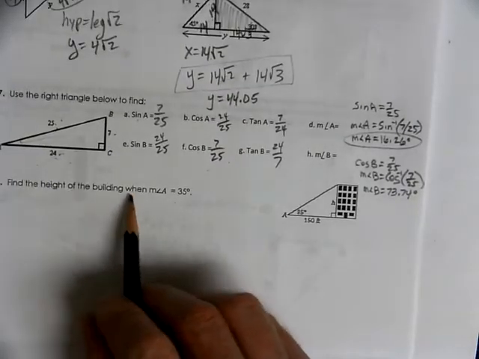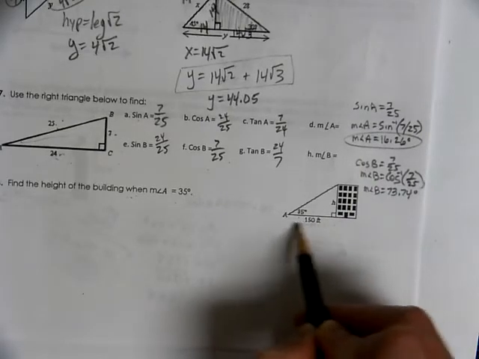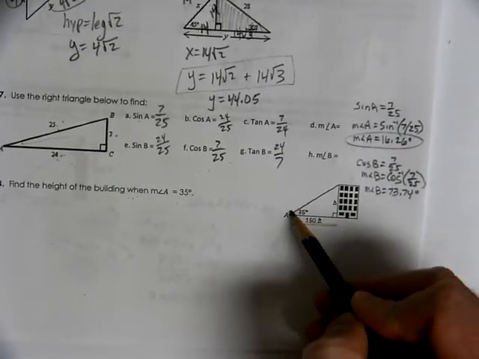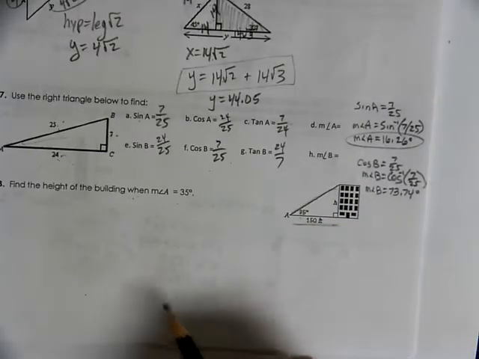Find the height of the building when A is 35. We're 150 away from it. We're at an angle of 35. What is the height of the building?